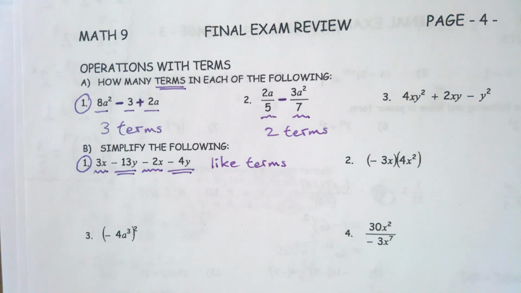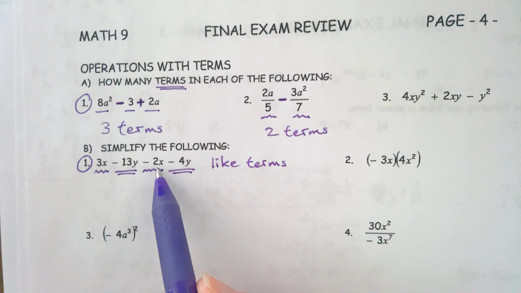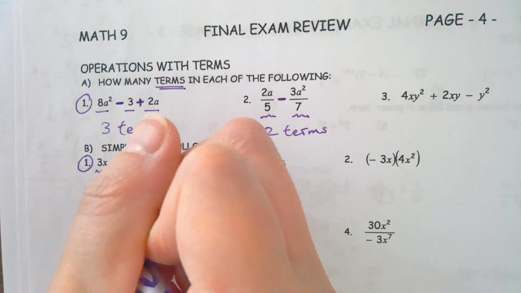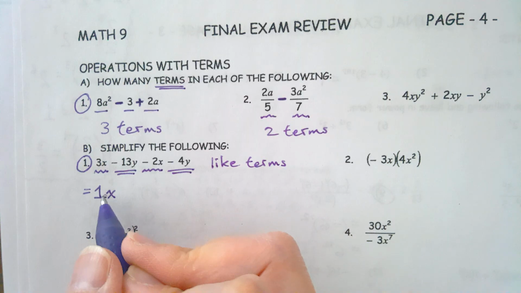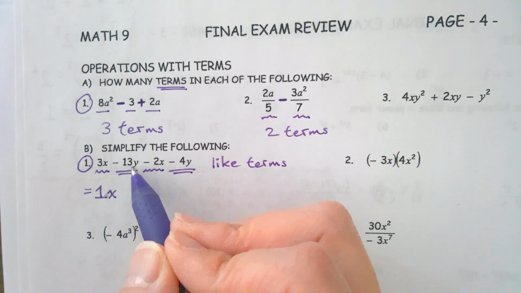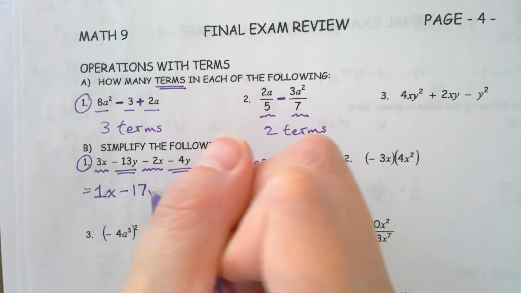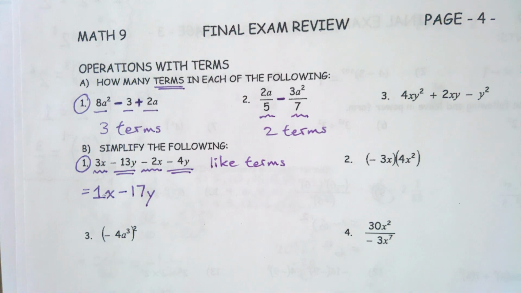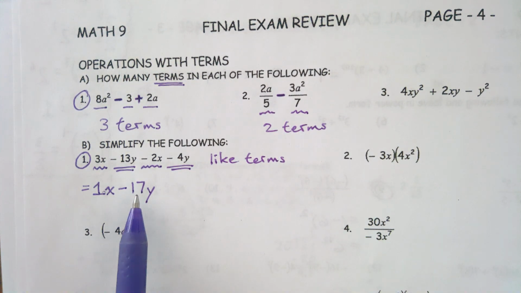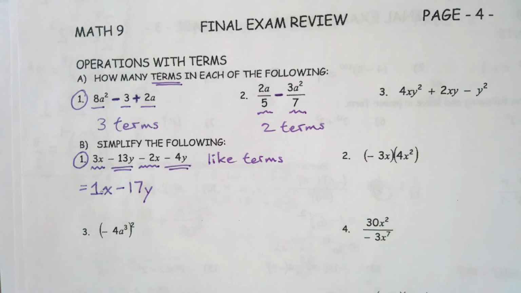Okay. So like terms, I can always combine together. I can add and subtract them. So 3x minus 2x is just 1x. You don't have to even write that 1 if you don't want to. Up to you. I don't mind if you write it. And then negative 13y minus 4y, you get negative 17y. Right? Can I combine this anymore and say negative 16xy? No, because if I could, then what was the point in separating them in the first place?